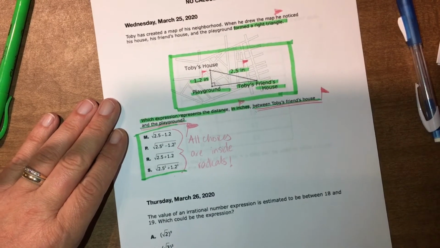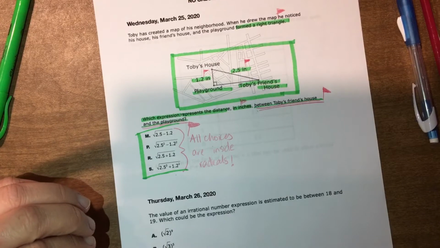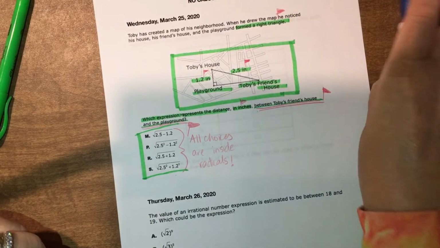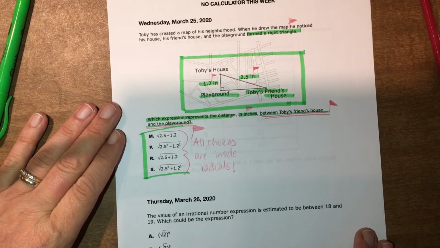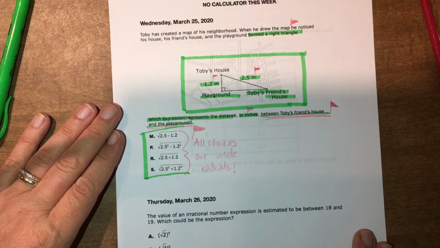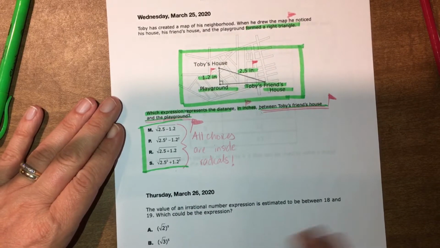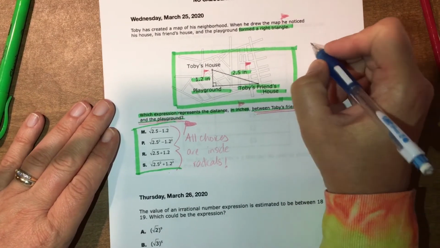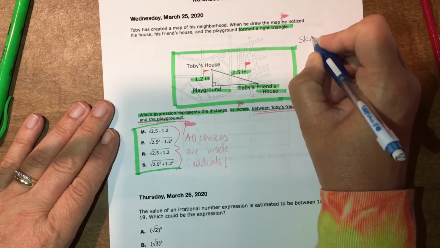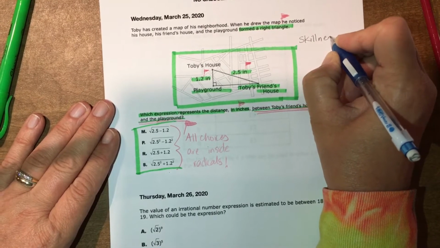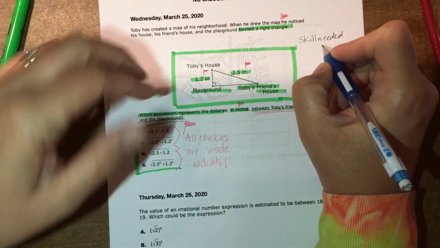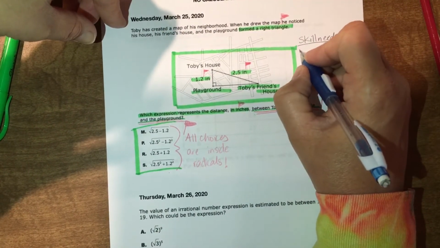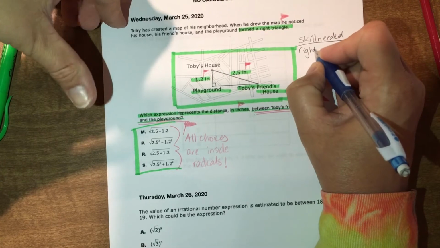Okay? So again, if you see any other keywords with regard to the problem or red flags, I would really like to see your feedback in Google Classroom, and we can discuss it there. As far as skills needed, I need to be familiar with right triangles.